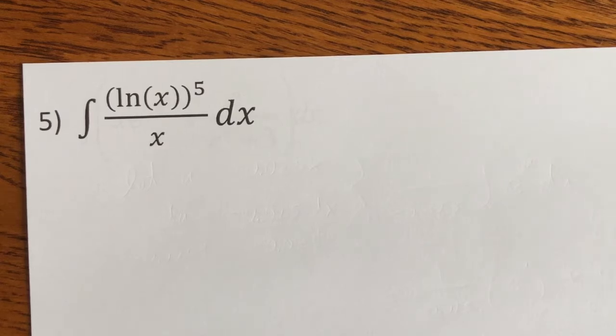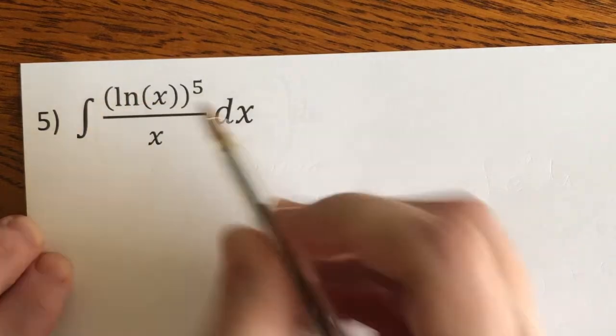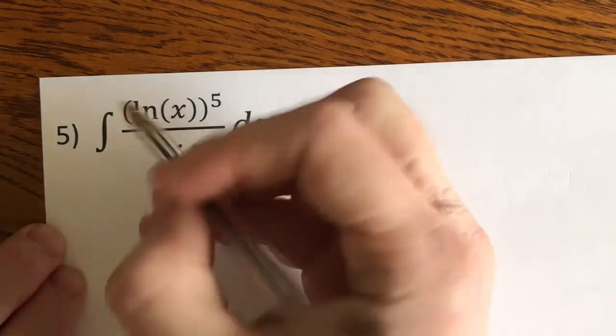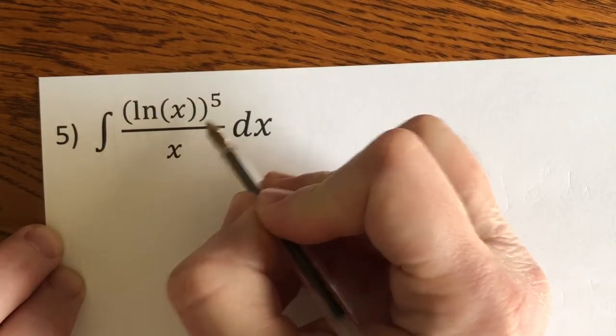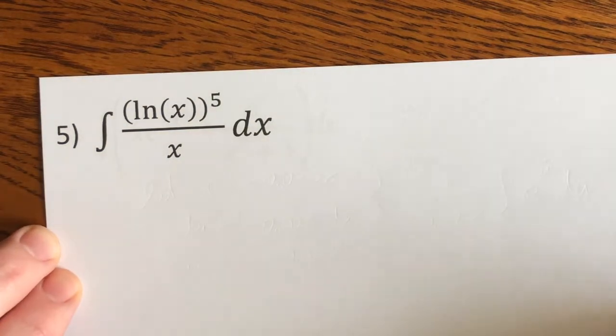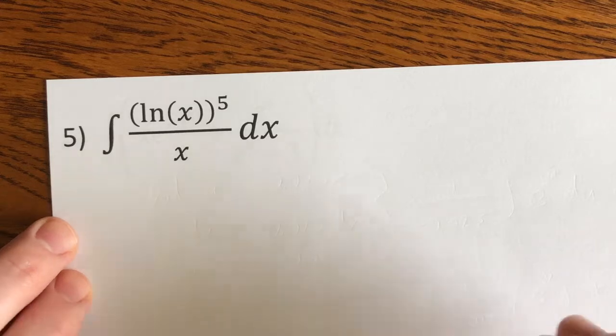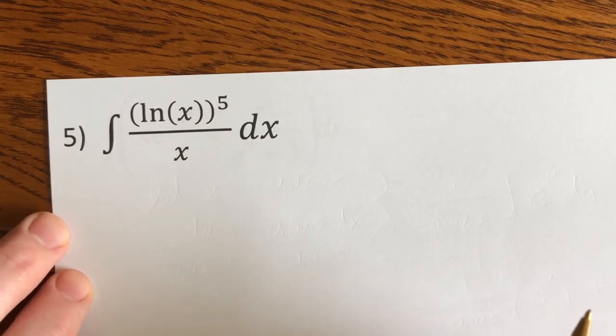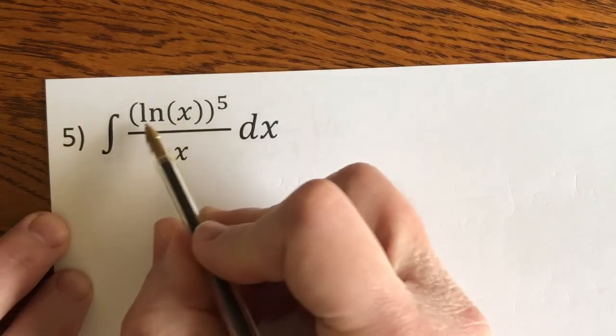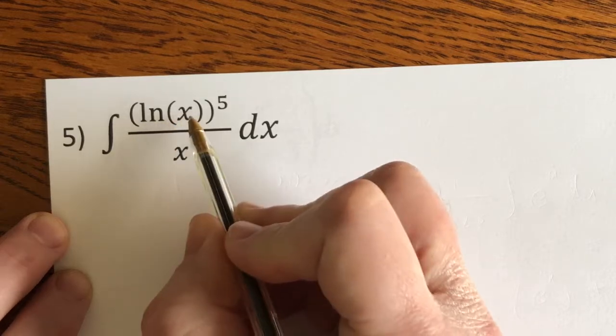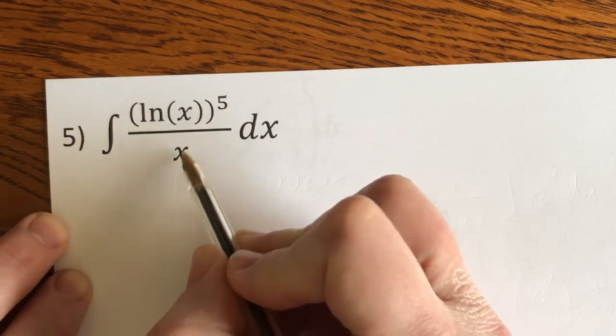Example number 5, another special case because there's a natural logarithm involved. Now note the entire numerator here is being raised to the 5th power. Okay, so here's the process. We should have the understanding that the derivative of the natural logarithm of x is equal to 1 over x.